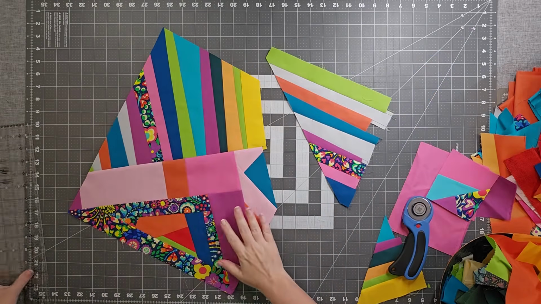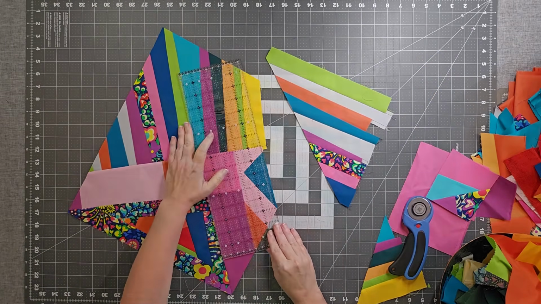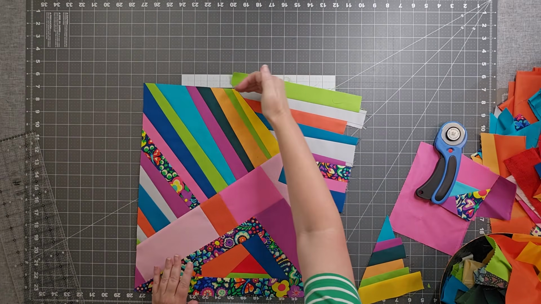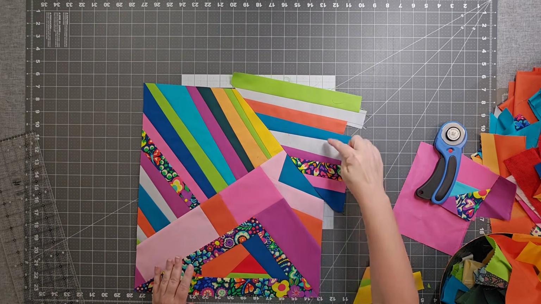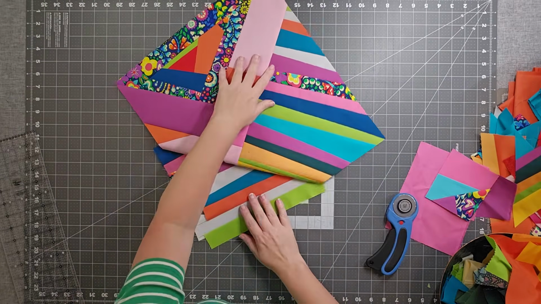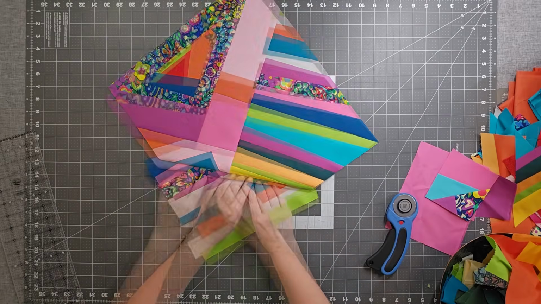This is going to have to be cut off straight too. So let's go ahead and do that. So we have this, and I'm thinking, okay, I'm going to cut up here and there. So I think this is going to leave us enough here. I think this is going to work for us. All right, and there we go. And now we press the seam allowance to this side.